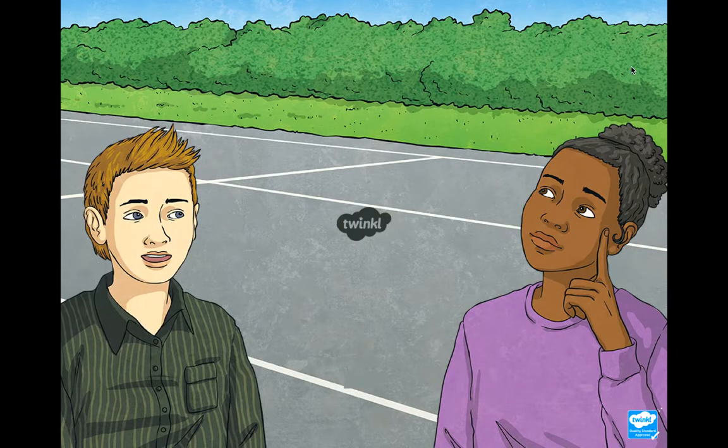Okay, so hopefully that will help you with some tips about coordinates. You can have a lot of fun making your own maps.